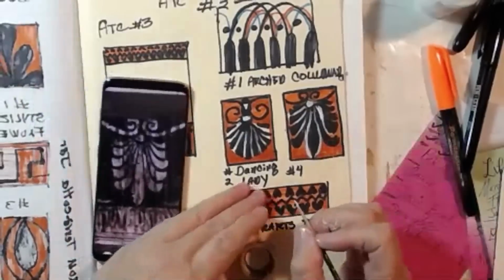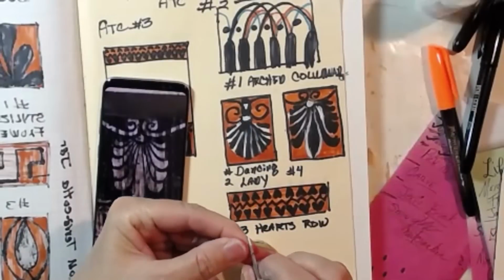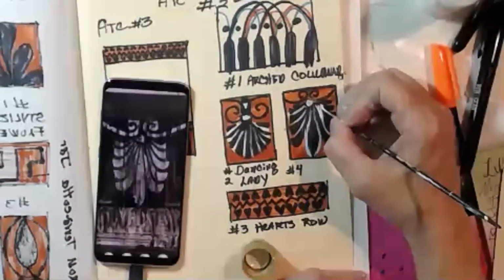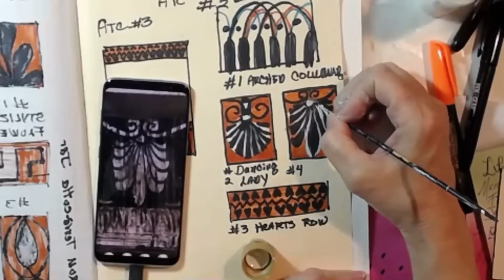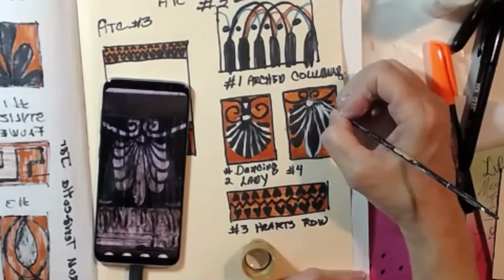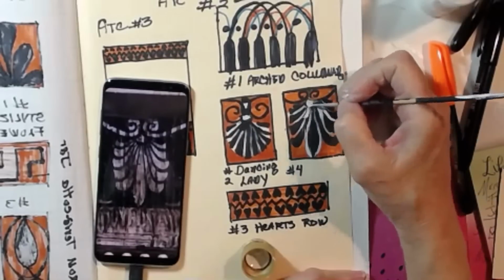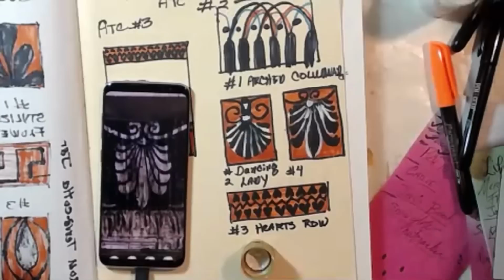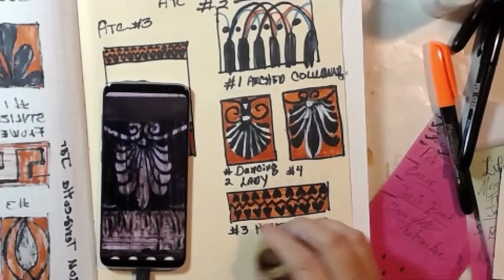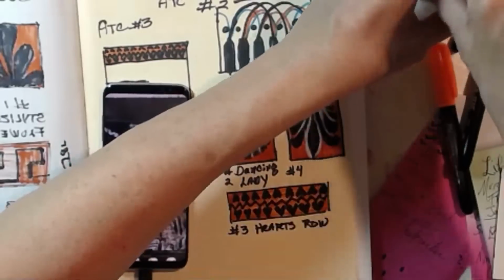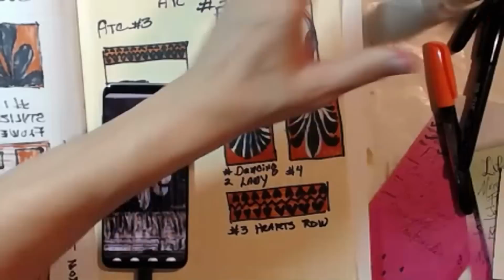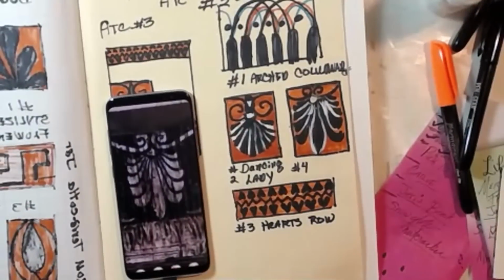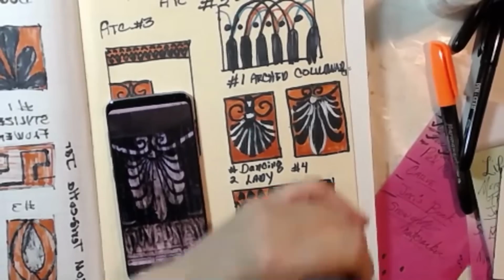I got something on my brush. Yeah, I have to go in and adjust all that now. I'm just playing with it. Just playing. Let's see what happens if I turn on my heat gun. Heat gun alert!